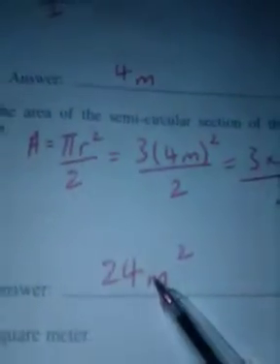2 into 16 goes 8 times. 8 times 3 is 24. So my answer is going to be 24 square meters. That's the area of this right here, the semicircle. Okay, glass costs $9.50 per square meter. Calculate the total cost of the glass needed for the window.